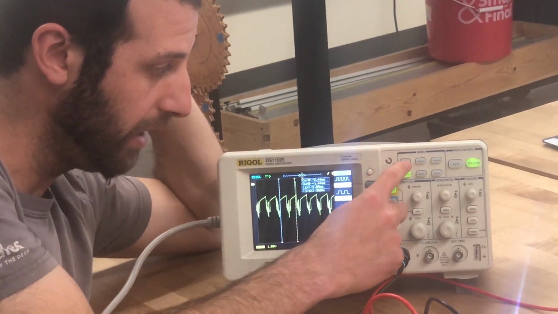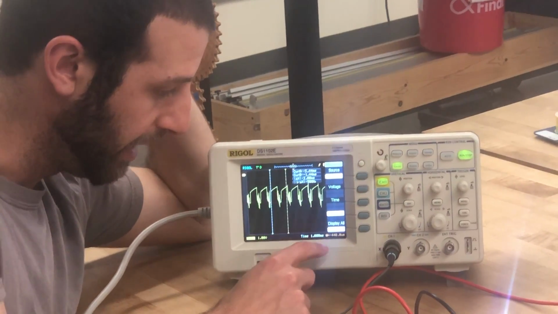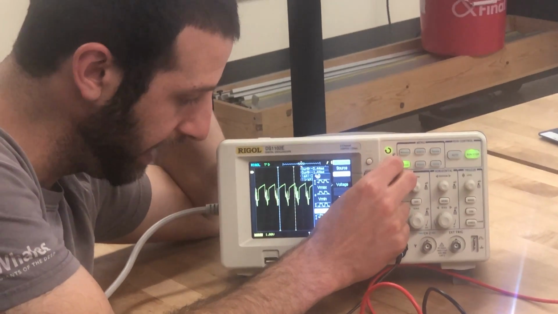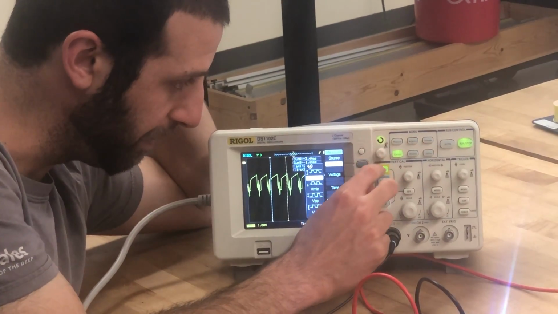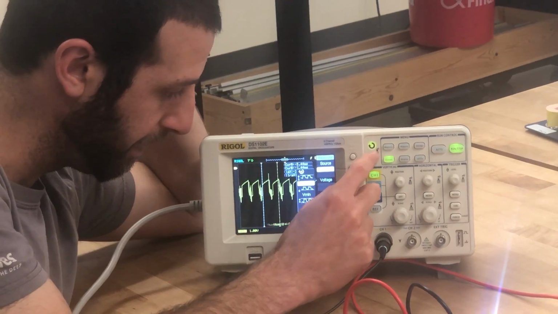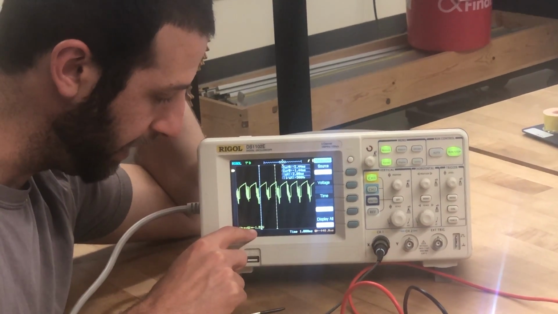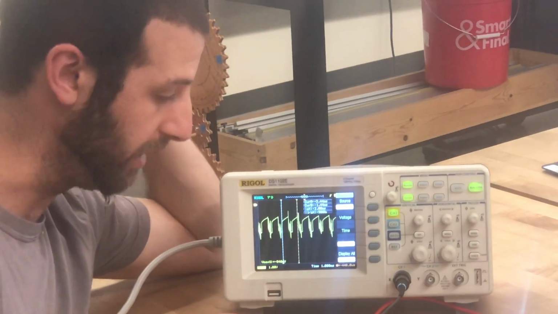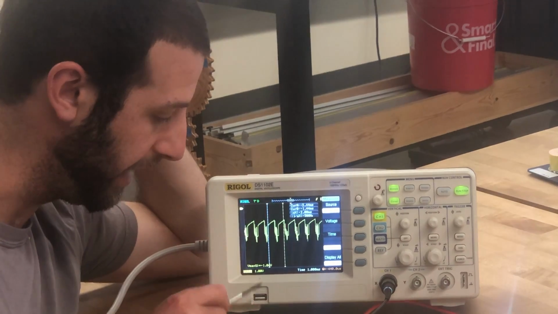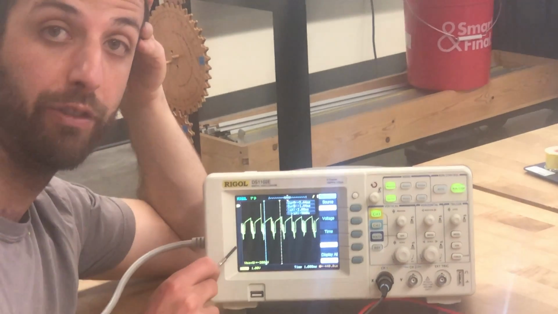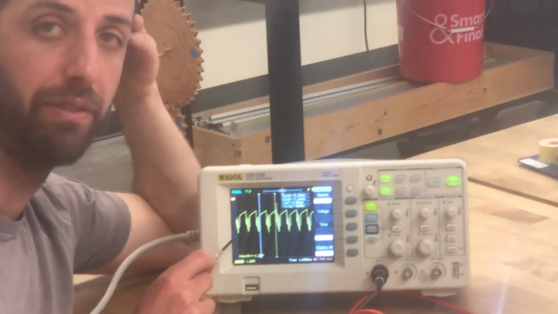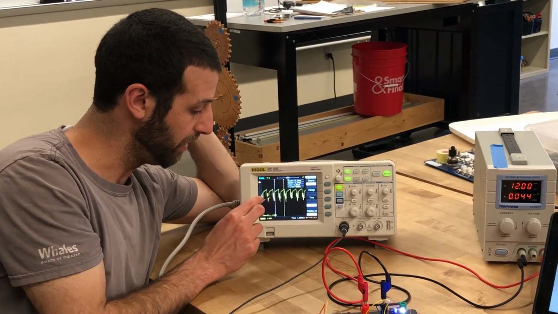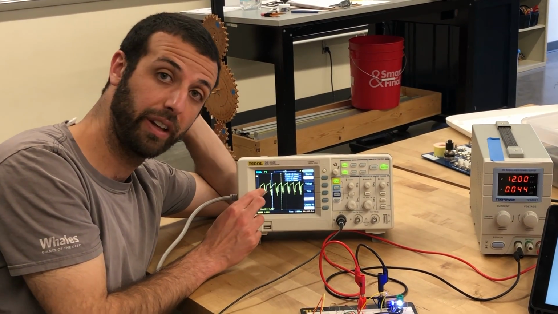You can also press this measure button over here and then choose what measurements you want to display. If you want to access the maximum voltage, you can throw that on here and it'll tell you in real time. Careful with these automatic readings though, because they will read the noise signal, right? All of this crazy stuff going on could throw off your values. It's probably safer to just use your eyes and common sense about what is noise and what's the actual signal that you're looking for.